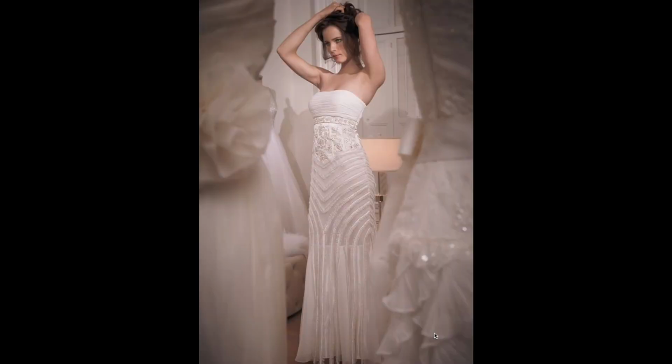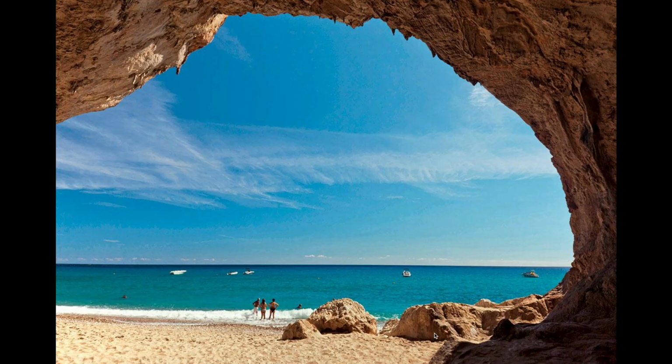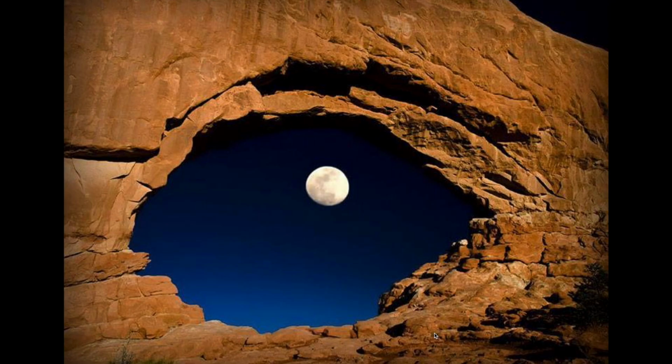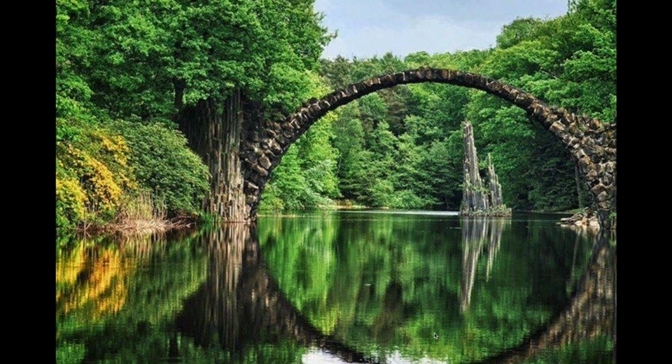Or you could use people or objects to frame. So here we have the two figures in the dress mannequins framing the woman in the middle. Or here we have an arch at the ocean. Or here we have a famous archway, I believe it's in Moab or somewhere where they have amazing rocks. And then when there's a full moon, it looks like a person's eye. And then here we have another frame within a frame.